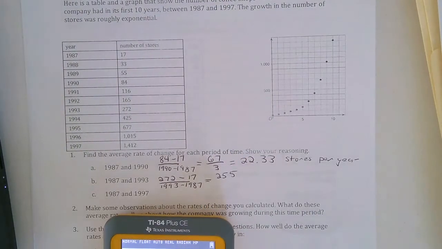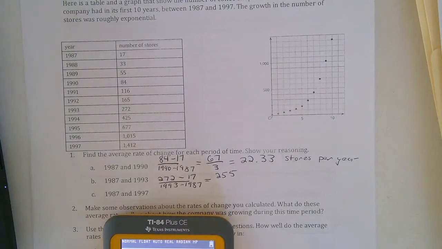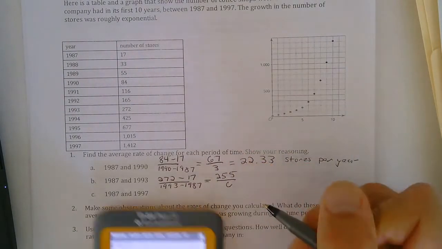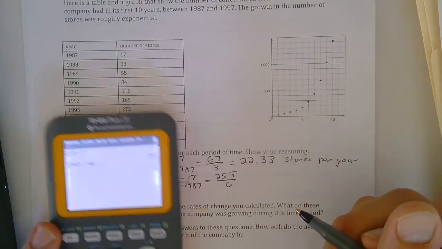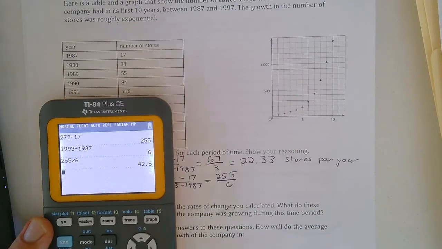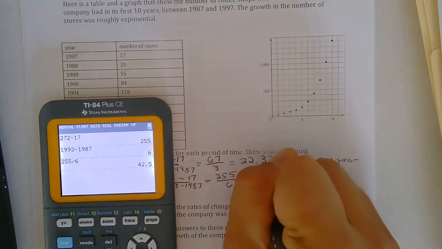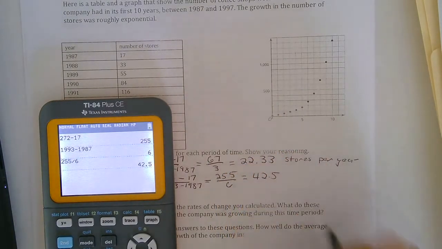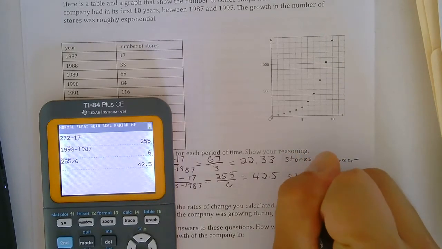And then 1993 minus 1987 gives us 6. So now if I go 255 divided by 6 to convert to a decimal, we see that that increase is 42.5 stores per year.